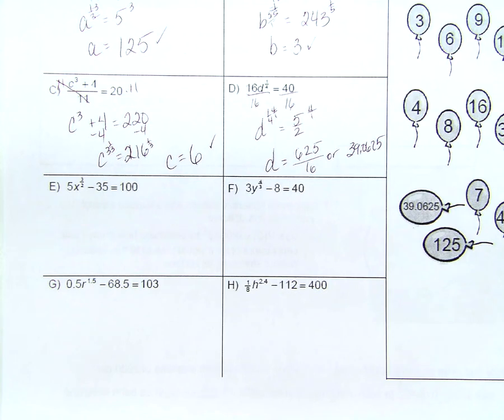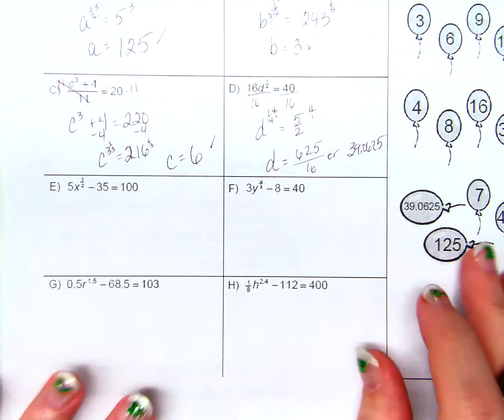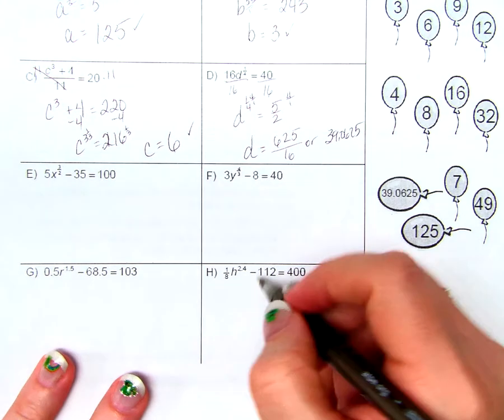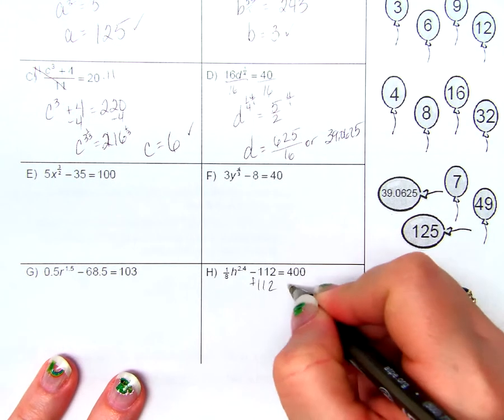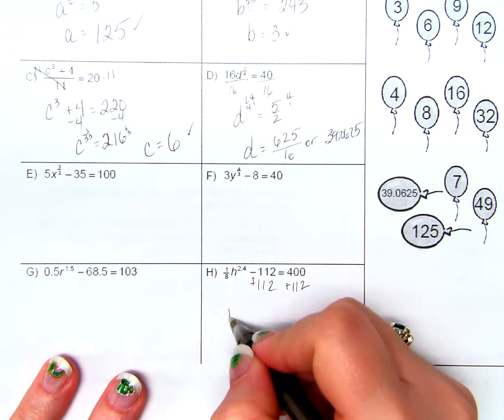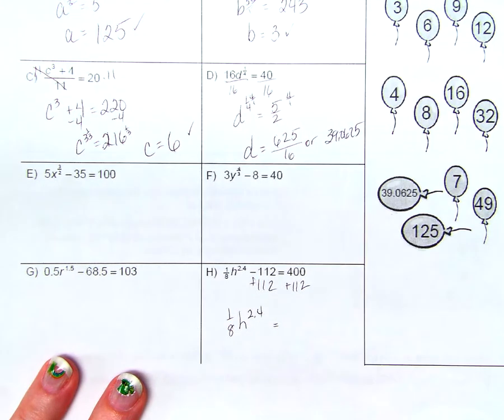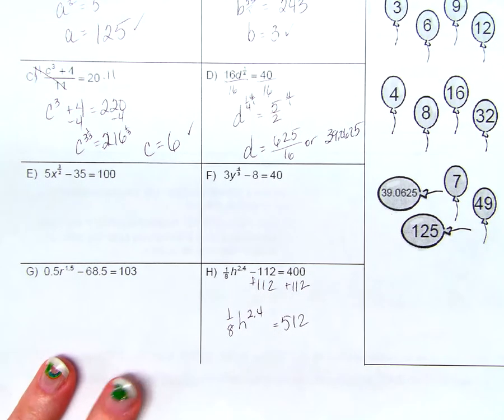Let's do a really, really, really hard one. Which one do you want to do? H? Okay, so what do we want to do first on H? Not yet. Not first. Plus 112 first. Good. 1/8 H to the 2.4 power equals 512. Excellent.